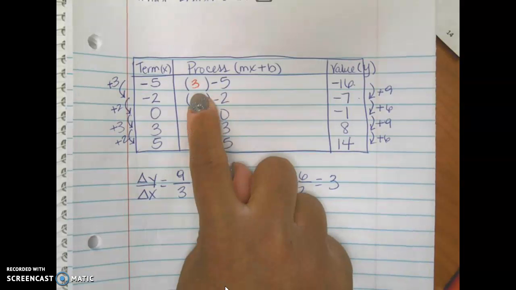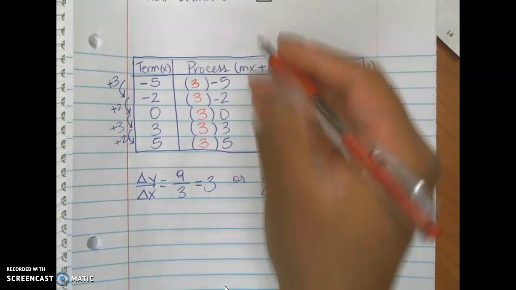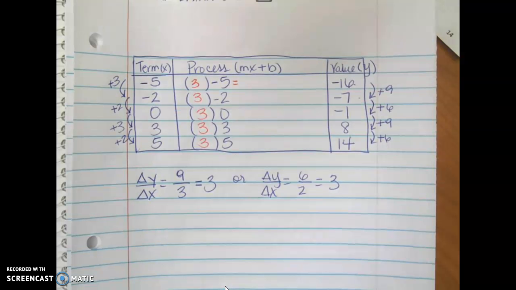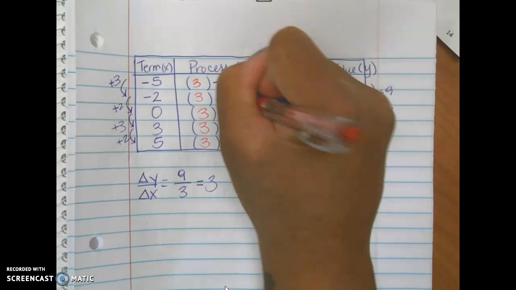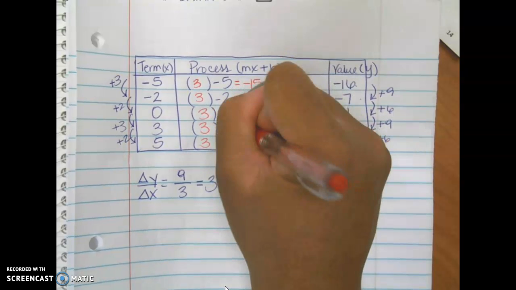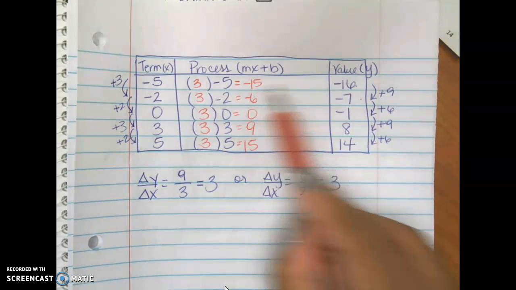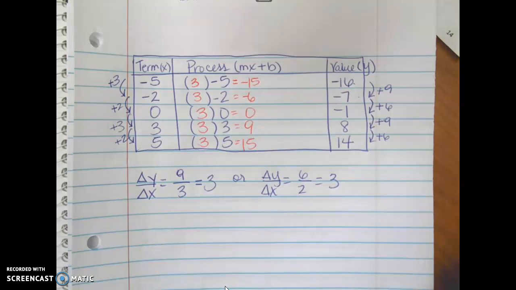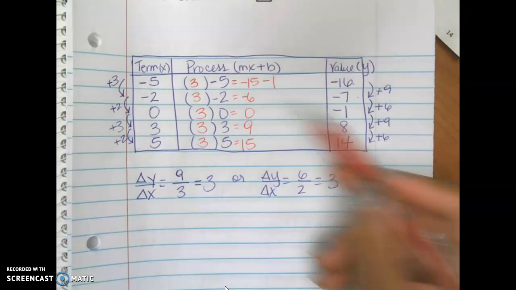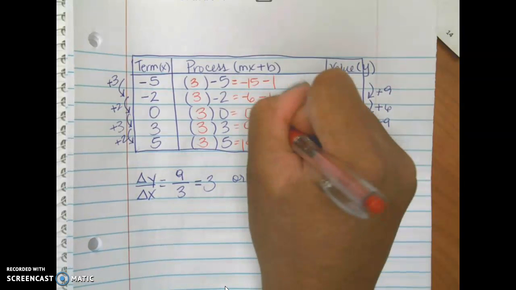Okay. So now what do I do? You're supposed to put the equal sign. I put what it equals. 3 times negative 5 is negative 15. 3 times negative 2 is negative 6. 3 times 0 is 0. 3 times 3 is 9. And 3 times 5 is 15. How do I get from negative 15 to negative 16? Negative 1. How do I get from negative 6 to negative 7? Negative 1. 0 to negative 1. What is my constant?